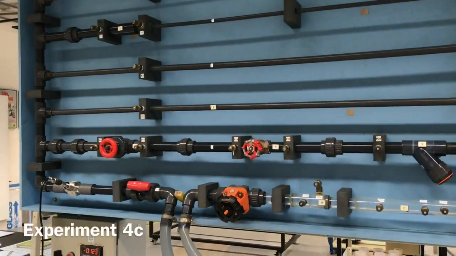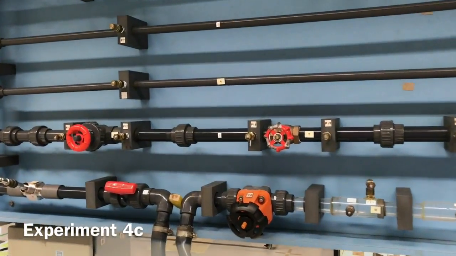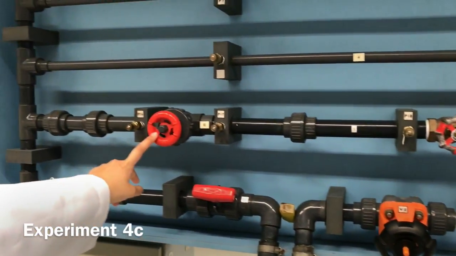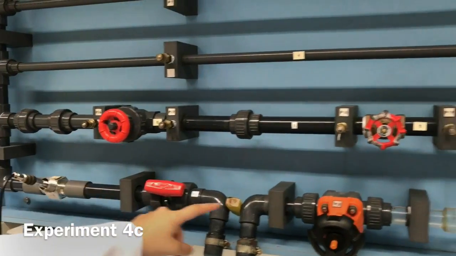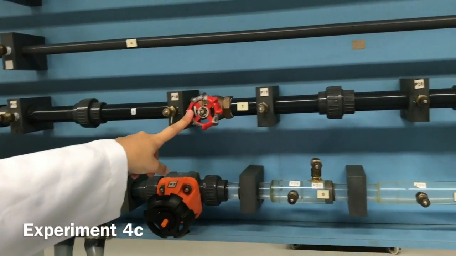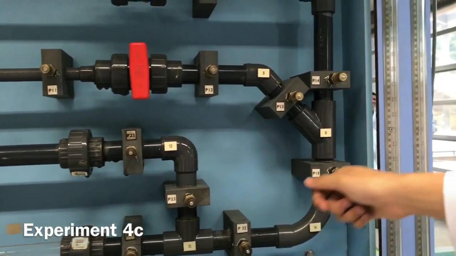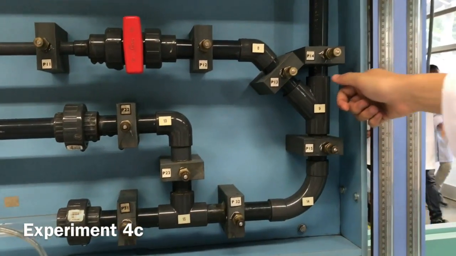For the third experiment, which is friction loss in valves and fittings, we will measure using different types of valves. The first one will be the globe valves, moving on to the gate valves, and different types of fittings. We can see this elbow, the T, and these fittings.